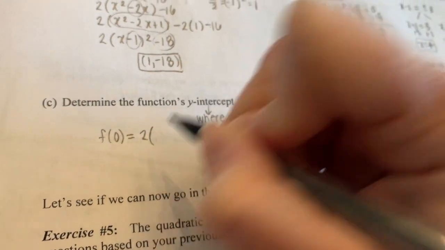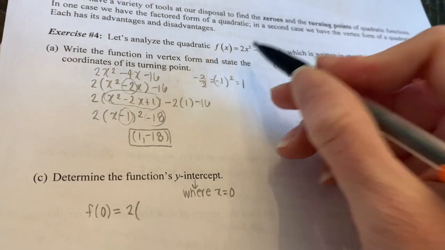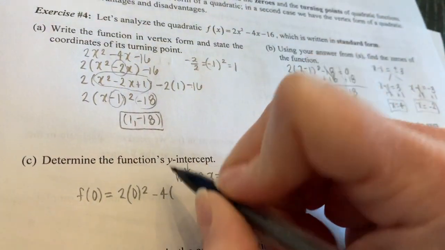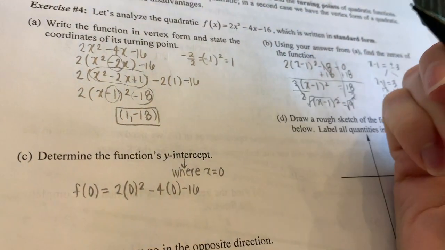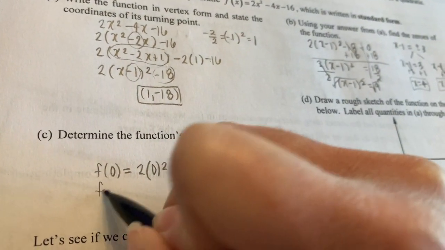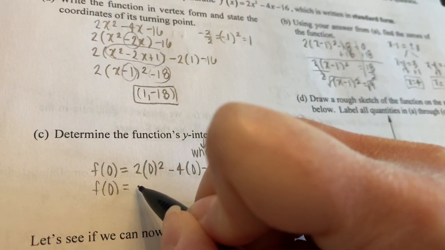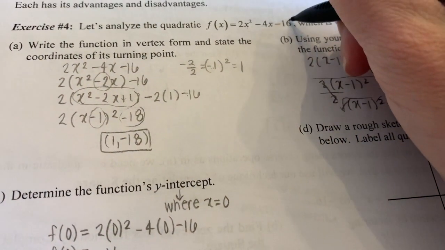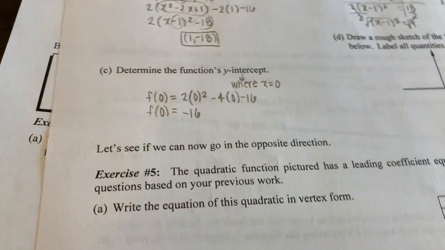So everywhere I see an x, I replace it with 0. So 2 times 0 squared minus 4 times 0 minus 16. So the y-intercept is -16, which you could have seen from here. Okay, that's how you would show it.